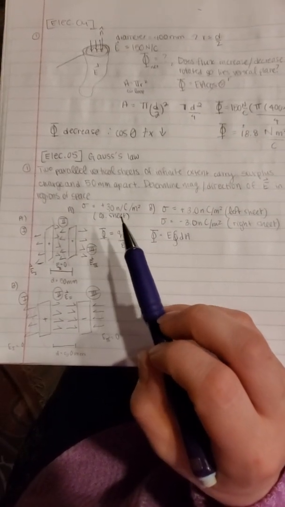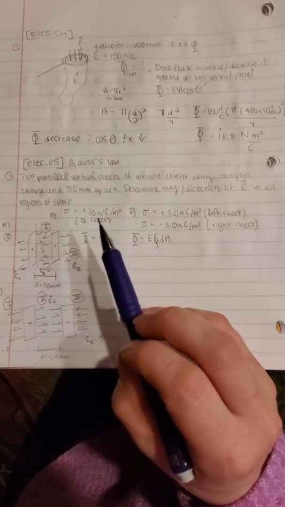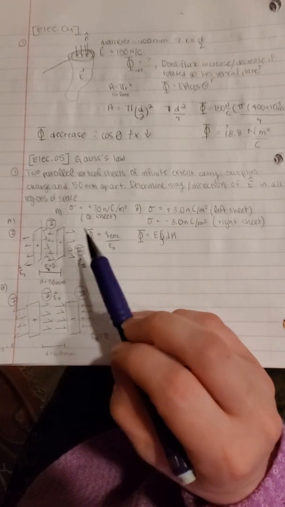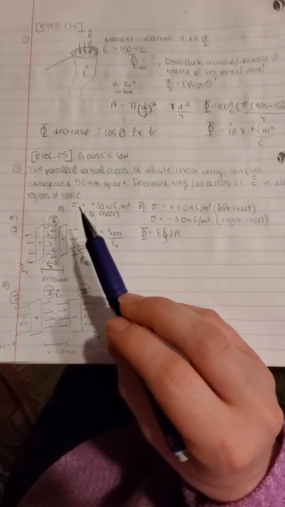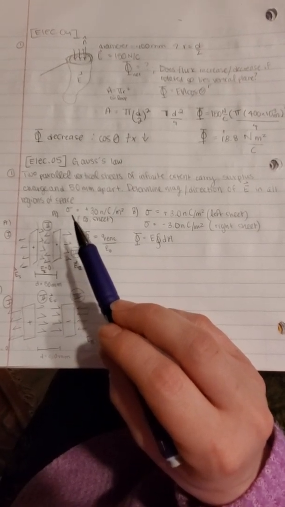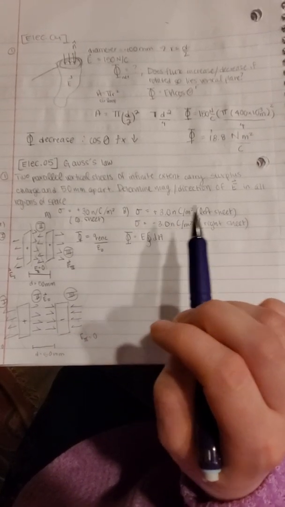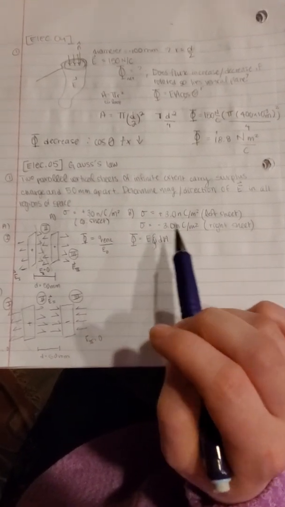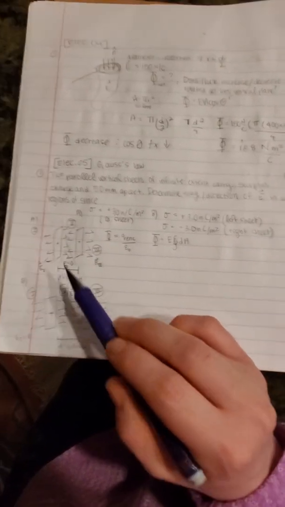One in which each sheet has a positive 3.0 surface density, and then the other one, in which the left sheet would have the positive, and then the right sheet has the negative. And so I have drawn a picture of both.